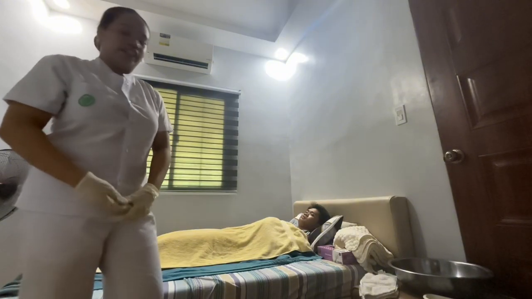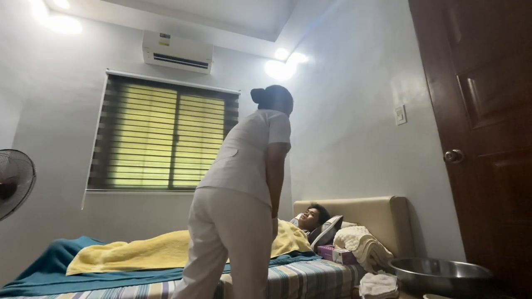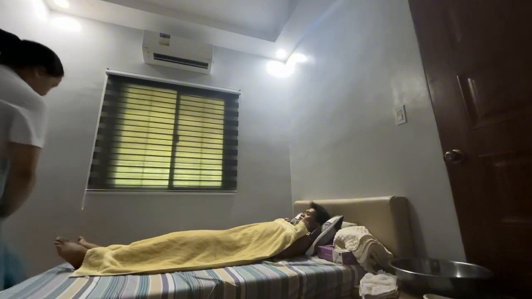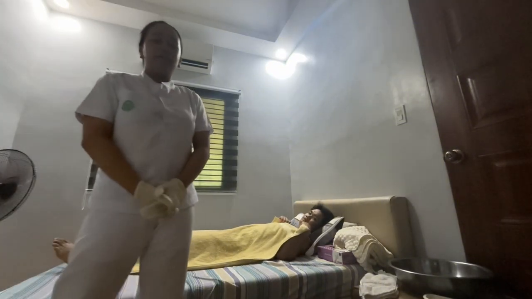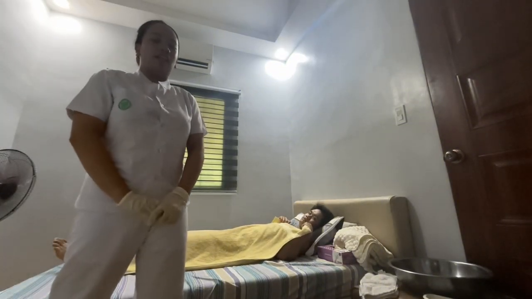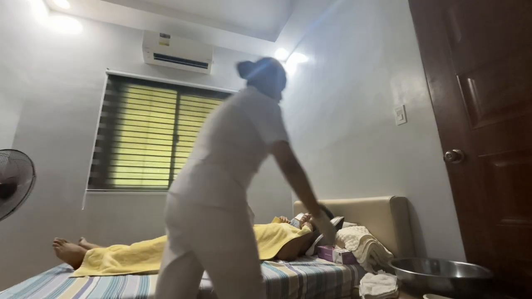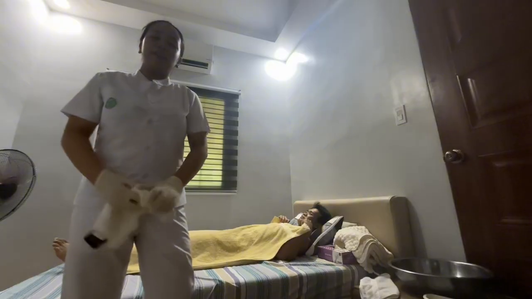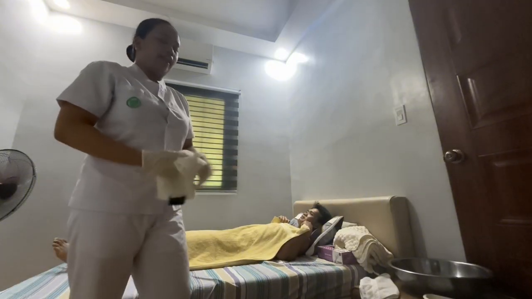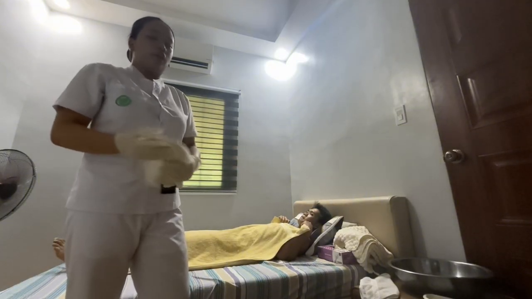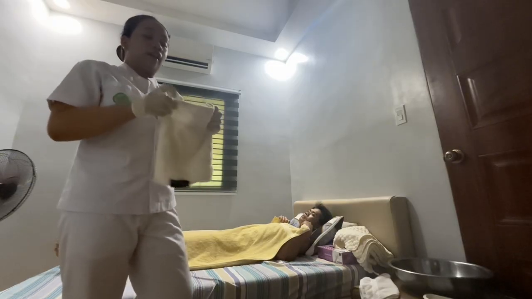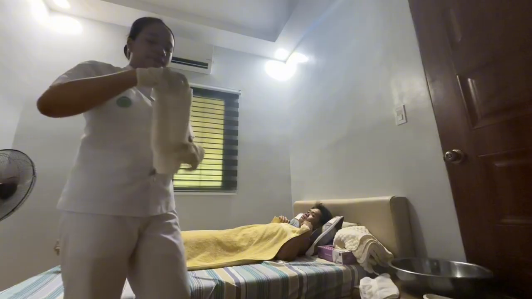linen under it. Sir, kindly please hold the bath towel. Sure. After removing the linen under the bath towel, I will be proceeding to the bed bath. I already put warm water in the basin, and I also have soap for cleaning and for using during the bed bath.